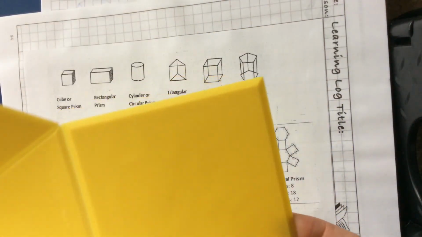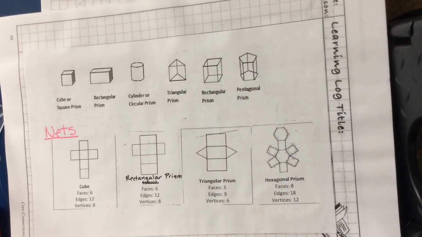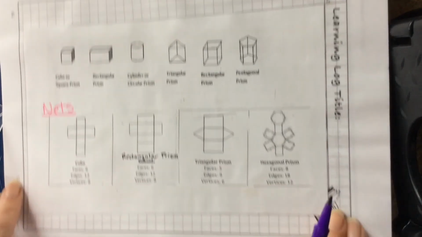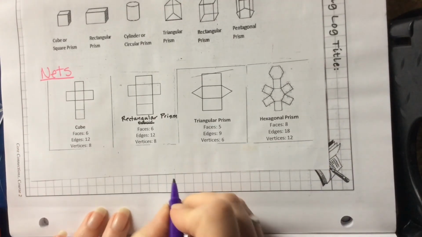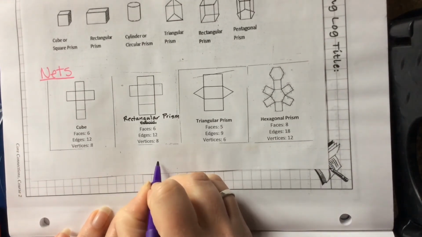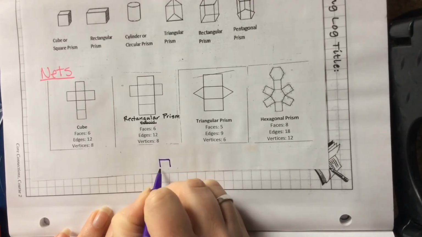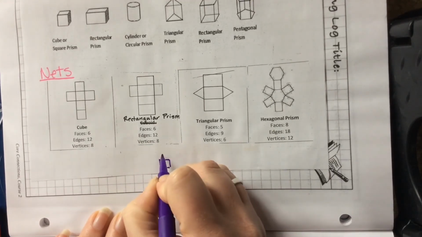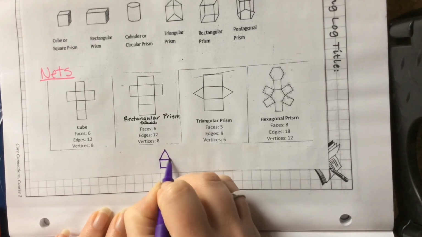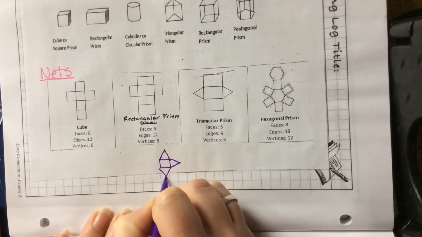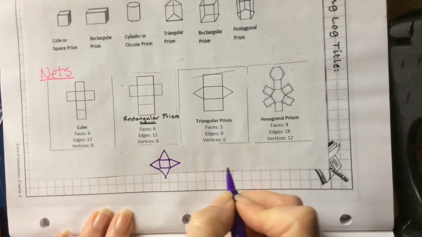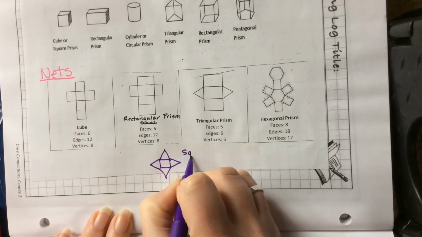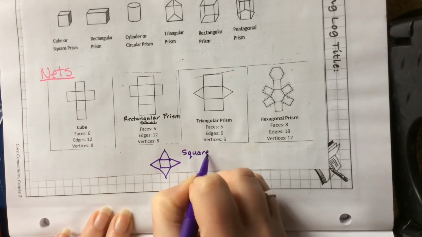If I were to draw a square pyramid, I would draw it like this. I draw my square base and a triangle coming off of each side. So you might want to add that in there. That is a square pyramid.